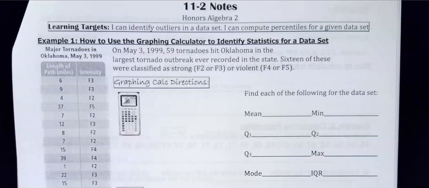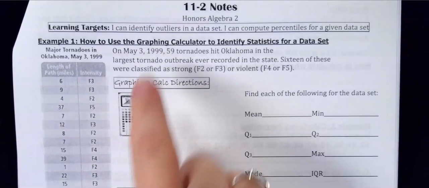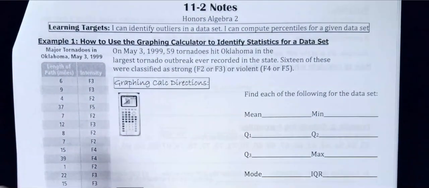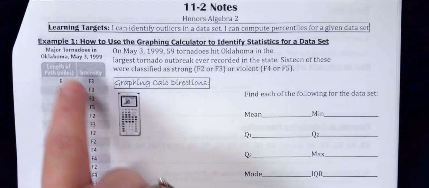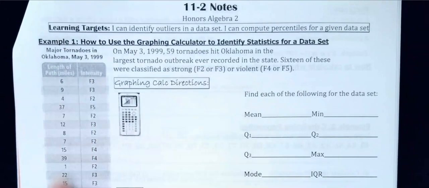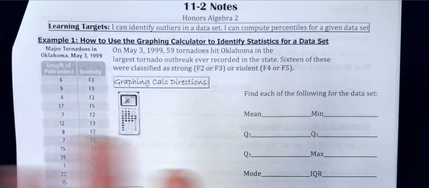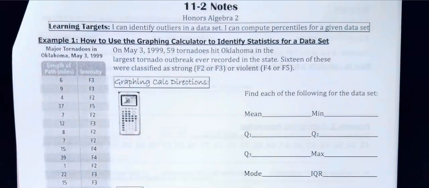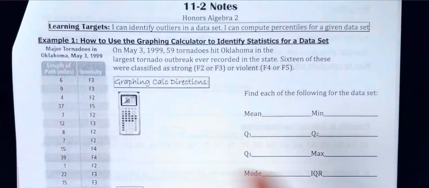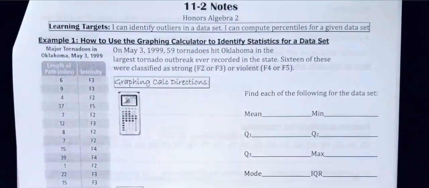This happened long before any of you were born, but this is actual data from 1999. 59 tornadoes hit Oklahoma in the same day. Okay, so what's recorded here, these are the ones that were the strongest. So there's 16 of them here. And the intensity is not important. I just included it on the table if you were interested.